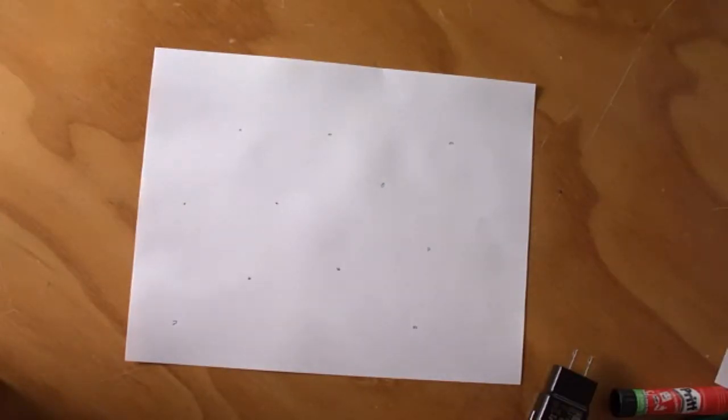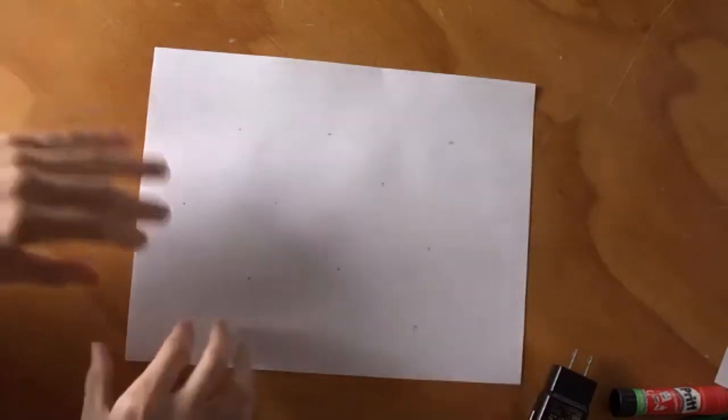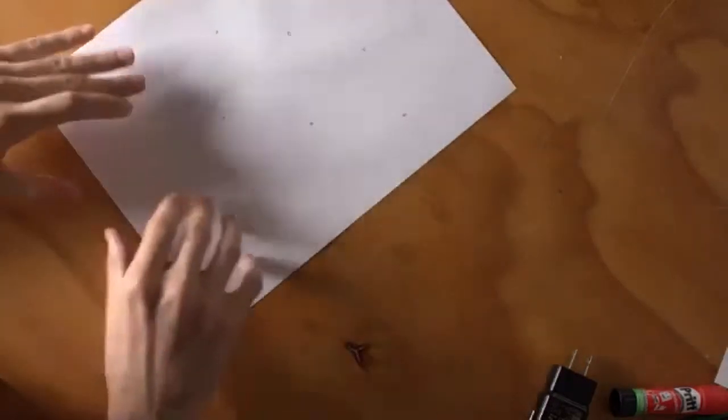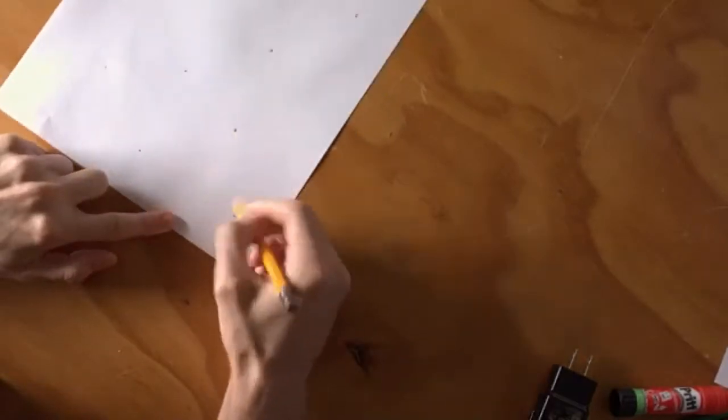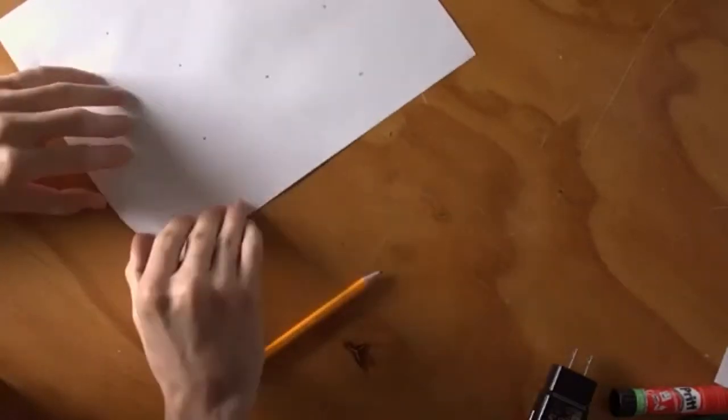Okay. So once you've got your points in, what you're going to do is put them on top of each other. Now this exercise will require you to keep your eyes open. Let's say I'm going to start with these two. I'm going to take this point and put it on top of that point.